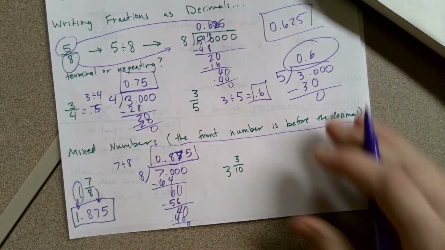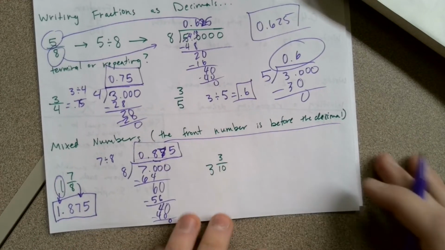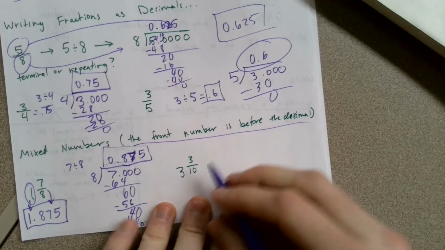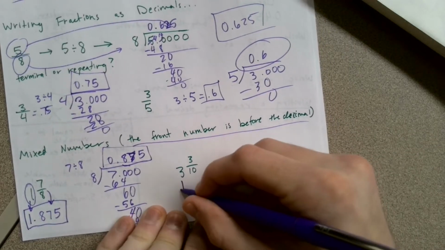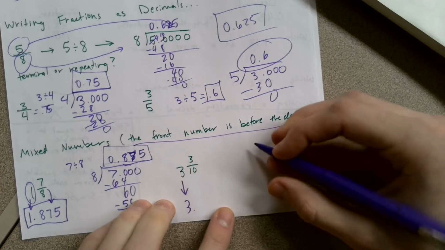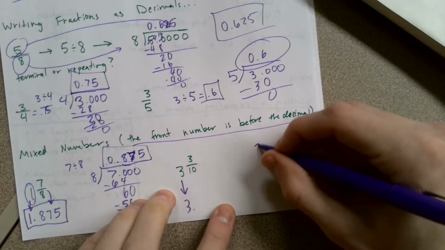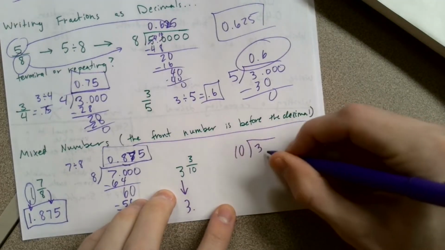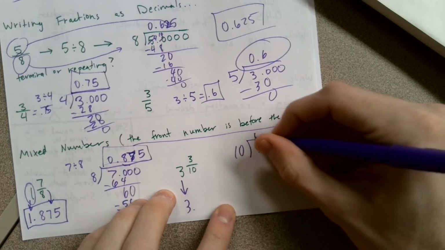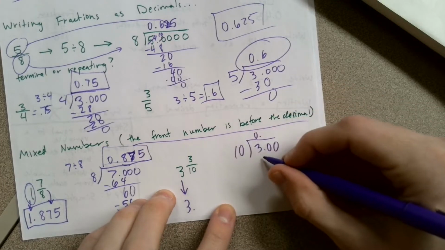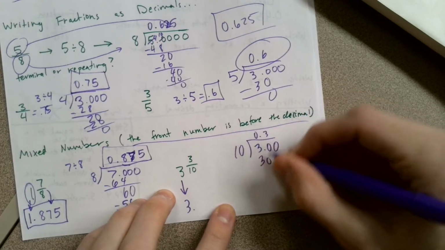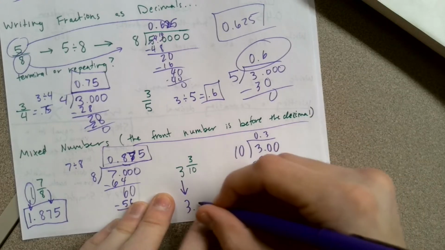1.875. All right, we'll do one more example of these. So we got 3. We're just going to carry that one right down, put the decimal point after it. 3/10. 3 goes on the inside. 10 goes on the outside. 10 doesn't go into 3. 10 does go into 30. 3 times is 30. Remainder 0.